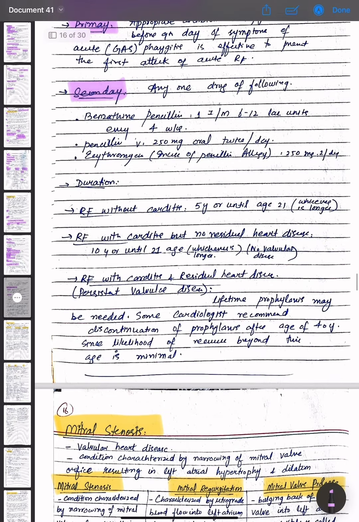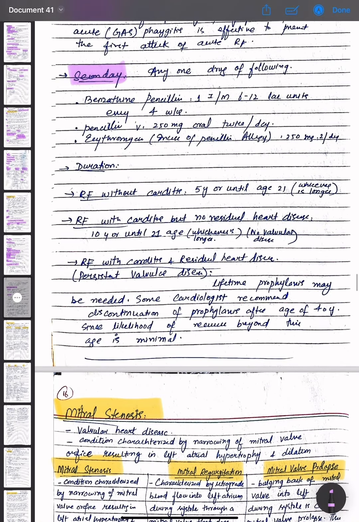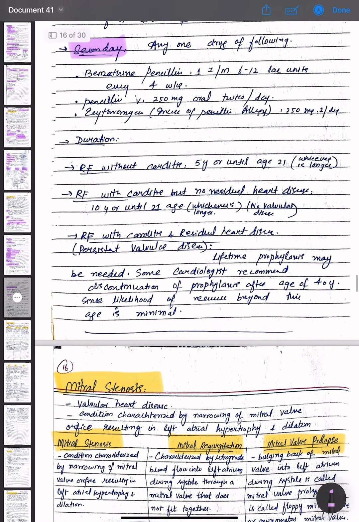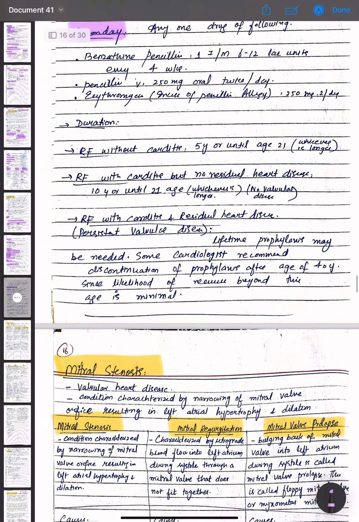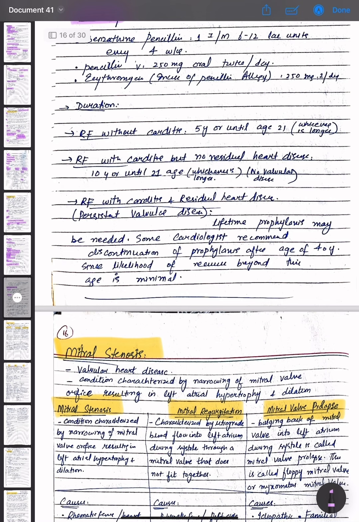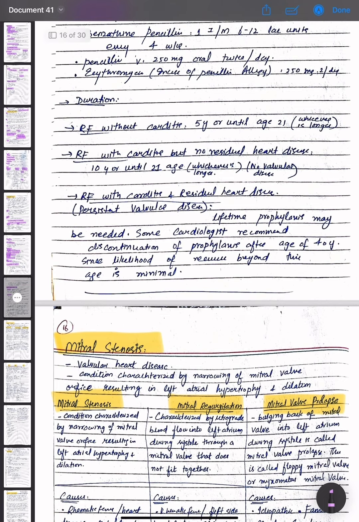The duration: rheumatic fever without carditis, 5 years or until age 21, whichever is longer. If rheumatic fever with carditis but no residual heart disease, then 10 years or until 21 years of age, whichever is longer, no valvular disease. Rheumatic fever with carditis and residual heart disease, then persistent valvular disease, lifetime prophylaxis may be needed. Some cardiologists recommend discontinuation of prophylaxis after the age of 40 years, since the likelihood of recurrence beyond this age is minimal.